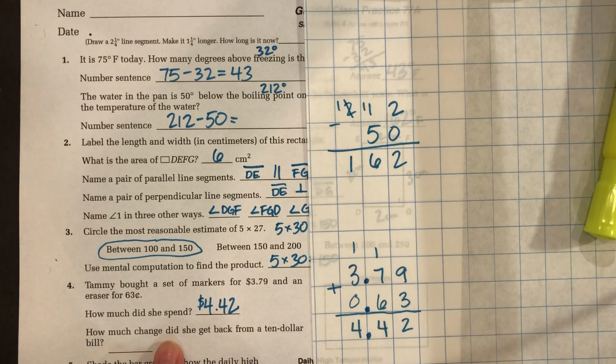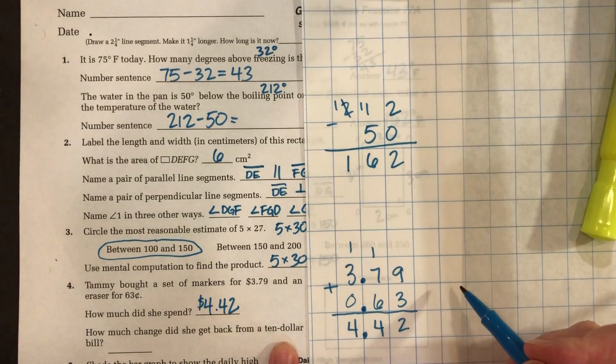How much change did she get back from a $10 bill? So, let's see.